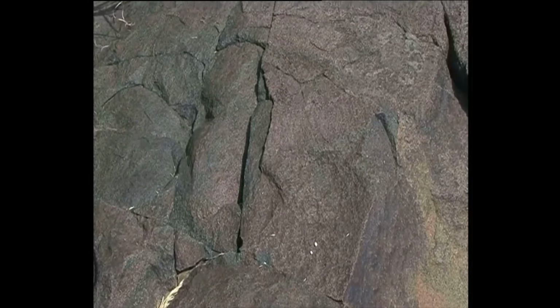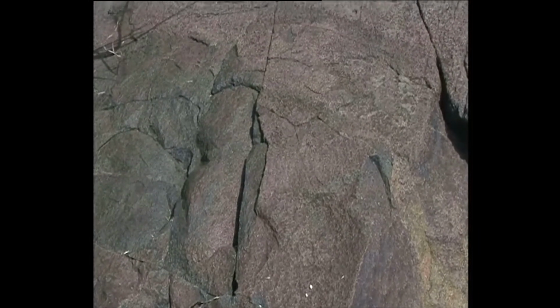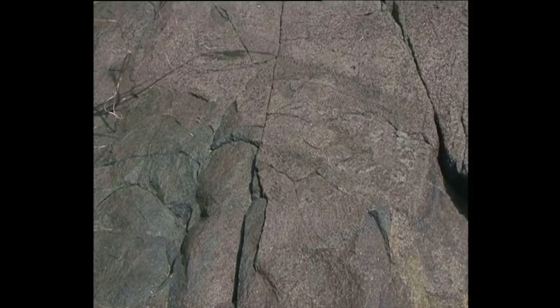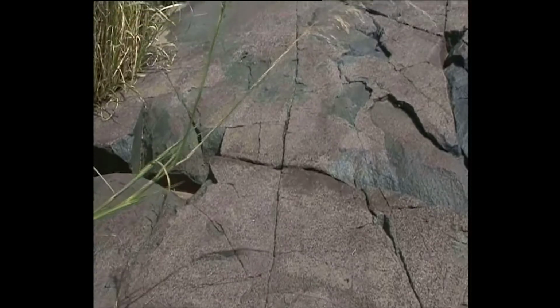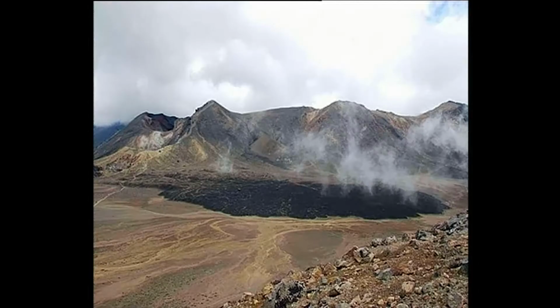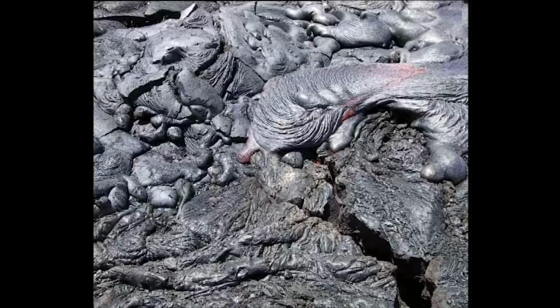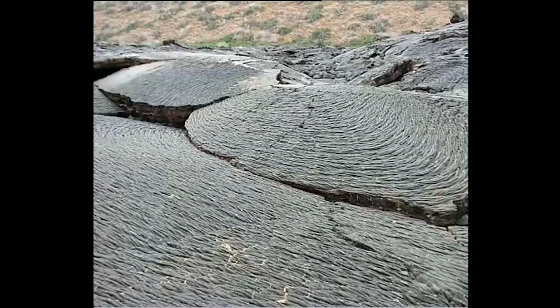Some of the joints that we observe in rocks are products of primary deformation, that is, they develop in a rock during the crystallization of magma, either at depth or on the surface.